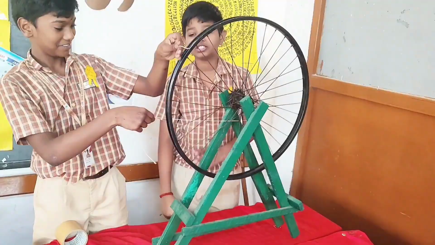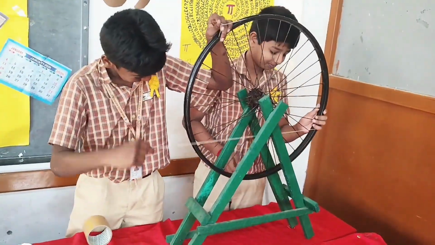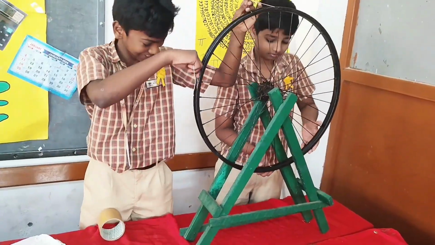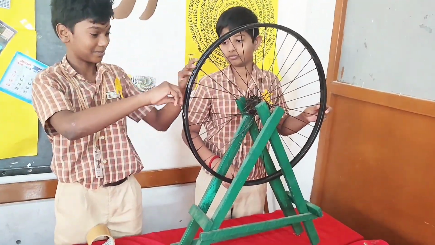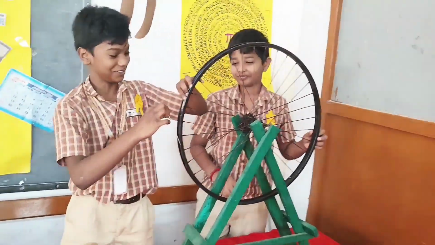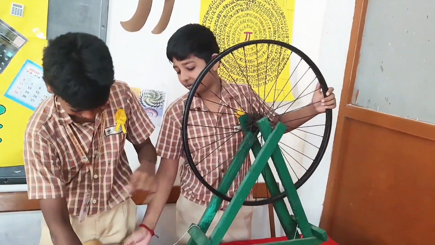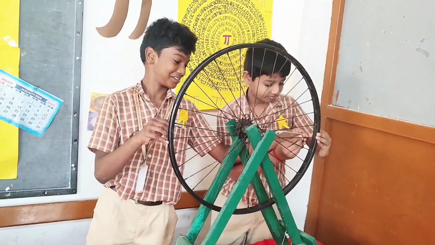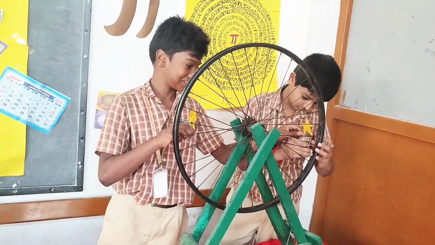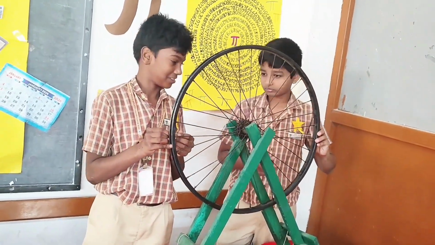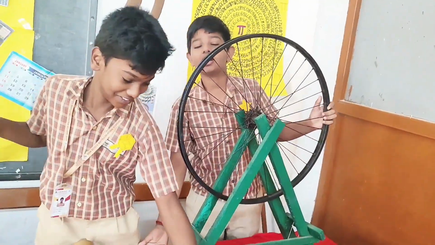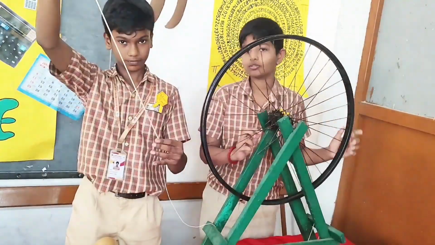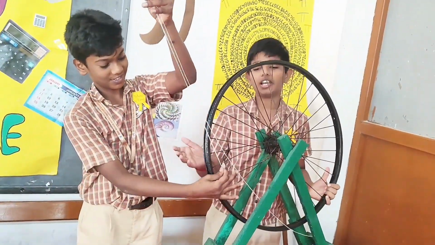Measure the circumference. Now measure the diameter. Divide the circumference by the diameter.